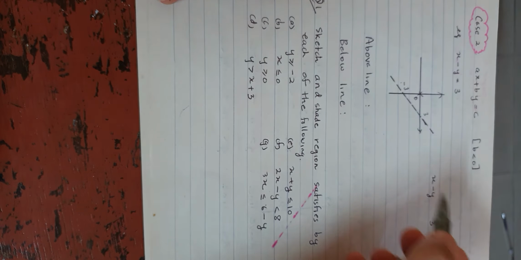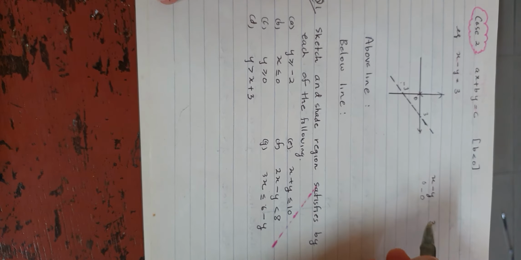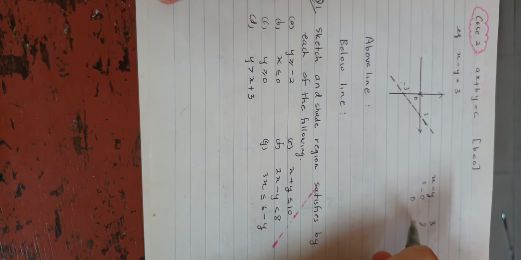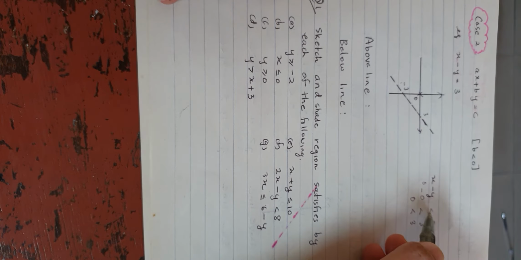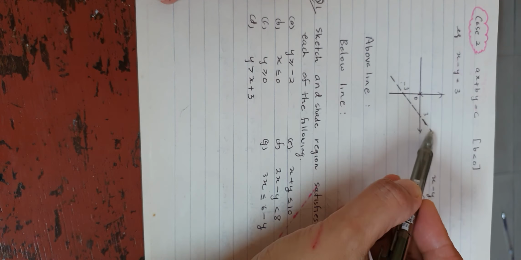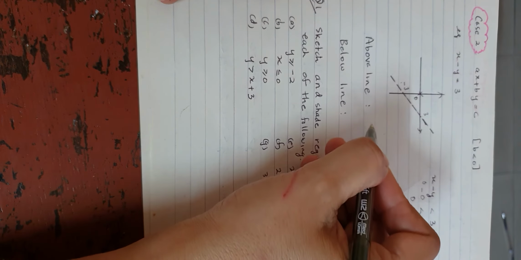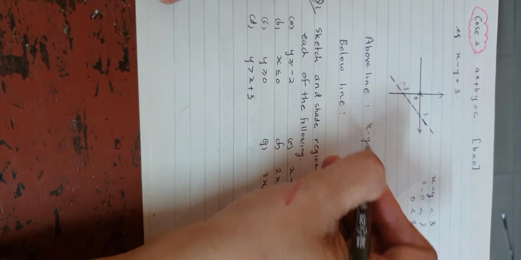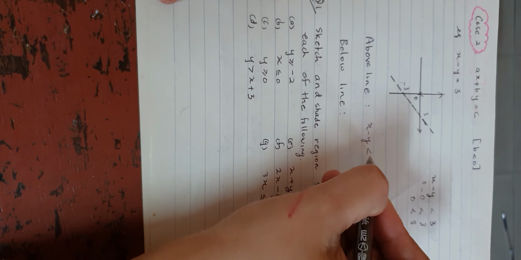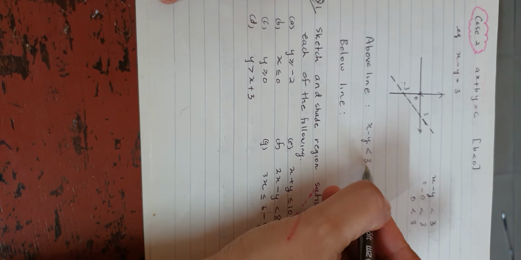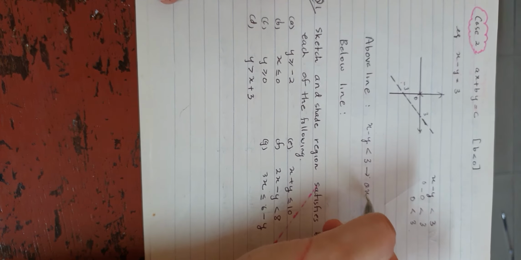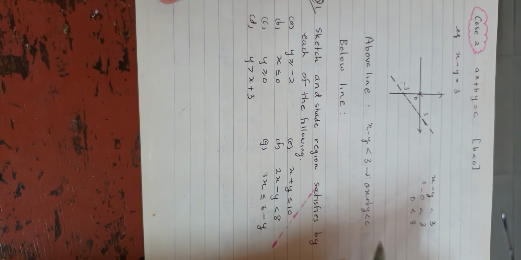0 is an easy point to substitute. x is 0, y is 0. So 0 and a 3. What do you notice? 0 is less than 3. You notice this point is above the line. Although it's above the line, it is less than 3. So our inequality is x minus y is less than 3. This satisfies ax plus by is less than c, but be careful, your b must be less than 0.